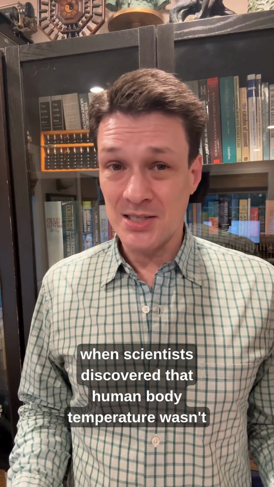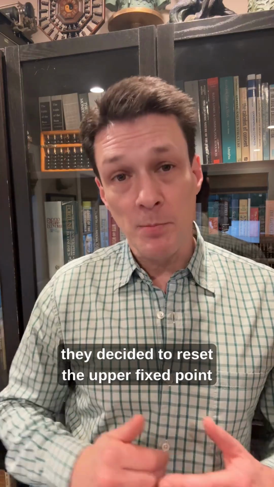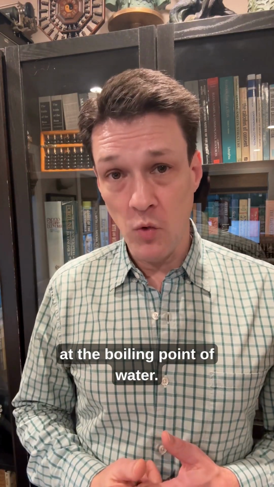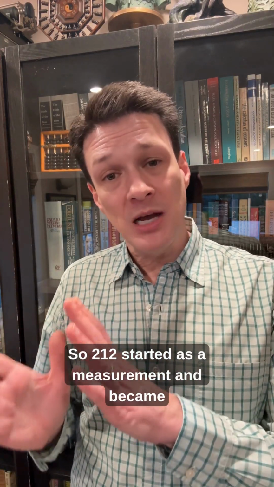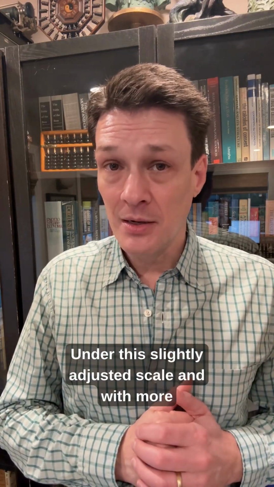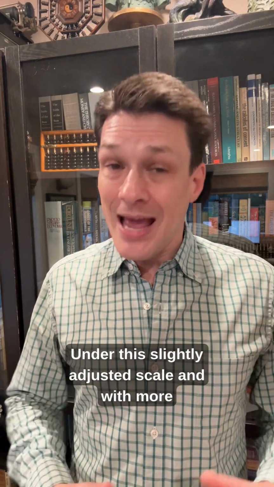Later, when scientists discovered that human body temperature wasn't constant, they decided to reset the upper fixed point at the boiling point of water. So 212 started as a measurement and became a definition. Under this slightly adjusted scale, and with more accurate measurement, human body temperature was remeasured at 98.6.